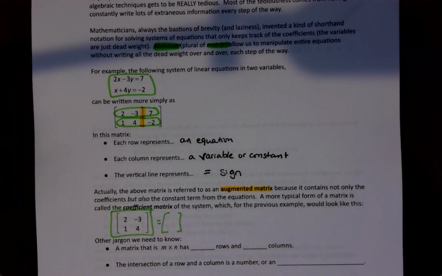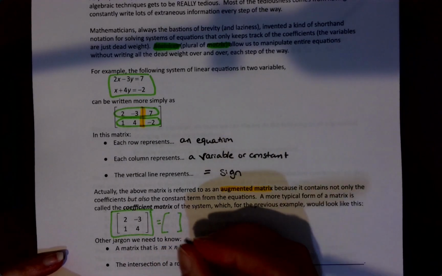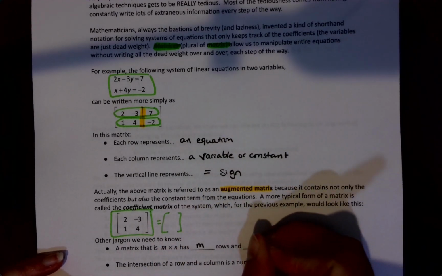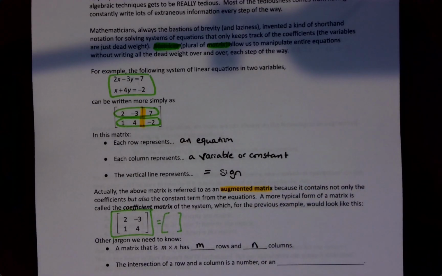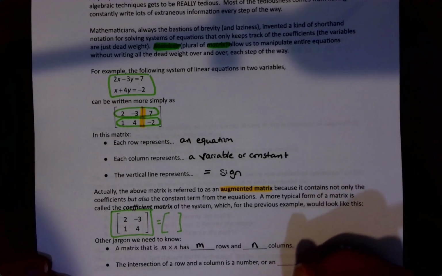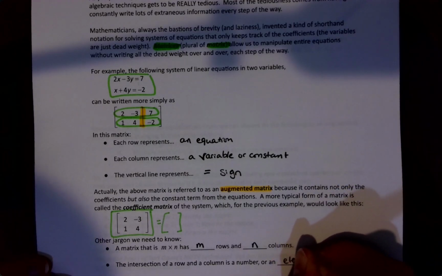Other jargon that we need to know is that a matrix that is m by n has m rows and n columns. The intersection of a row and a column is a number, called an element in the matrix.